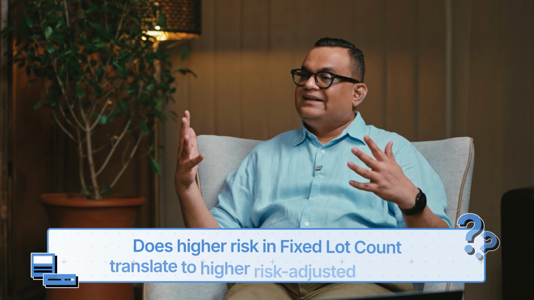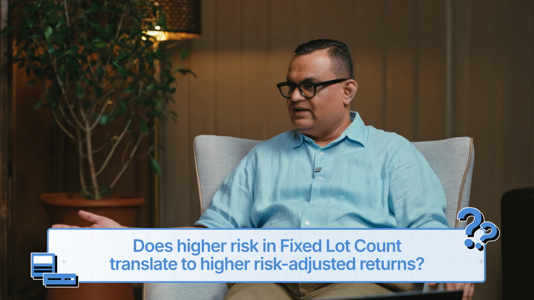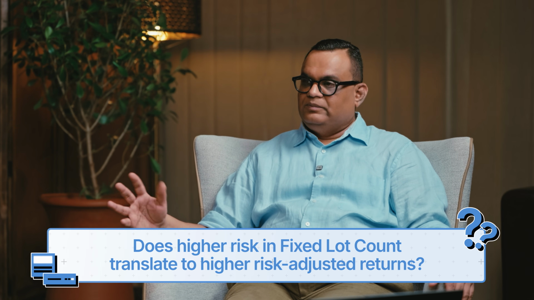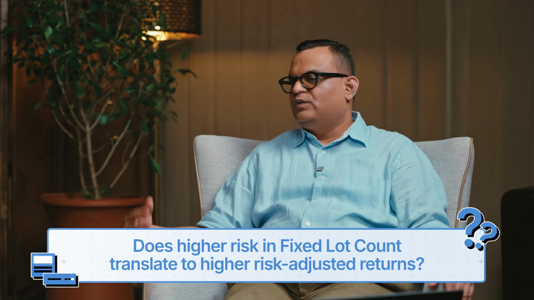Now, my question to you is, in the other episodes, we've talked about risk-adjusted return. So, if the risk in fixed lot size is greater, does that give us greater returns? That is, risk-adjusted returns is what I would want to know.